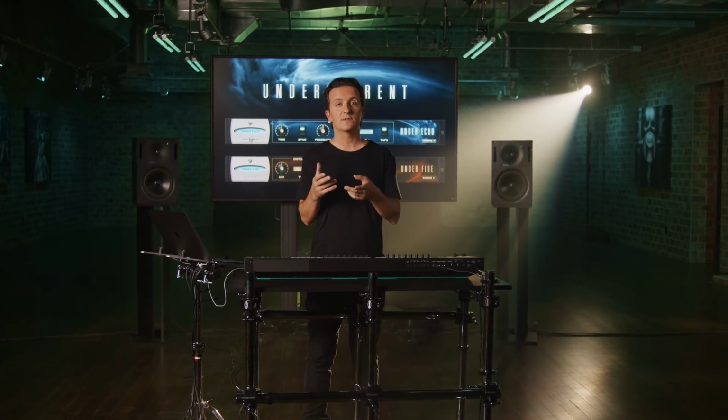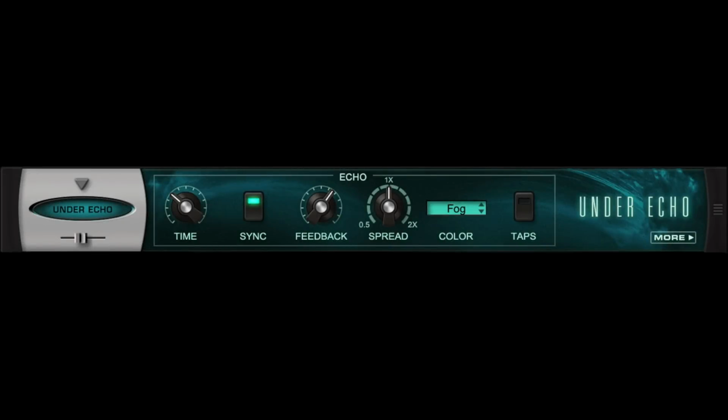This next example is a cool way to create rhythms using Under Echo. I'm just going to run a simple white noise hit through it. Let's see what happens. I'm going to turn it on. Make the echoes wider. Change the color. Multi-taps.